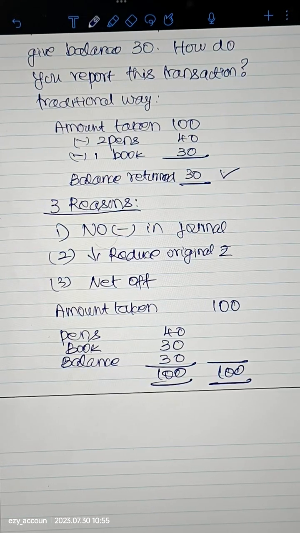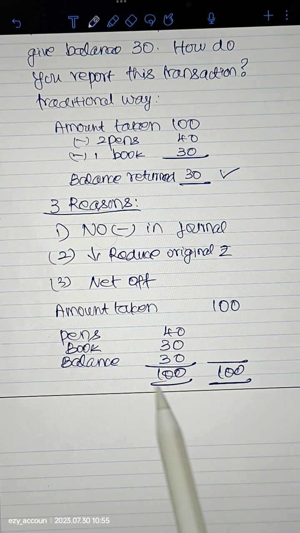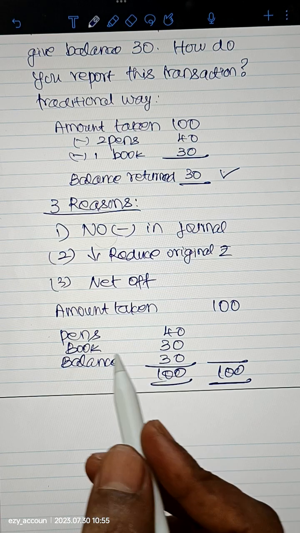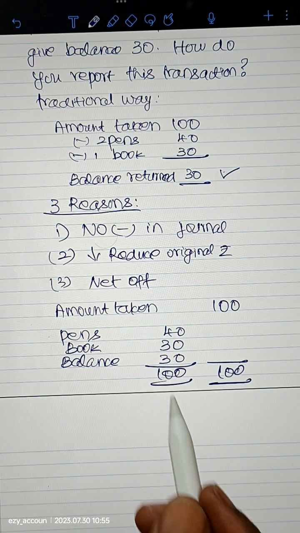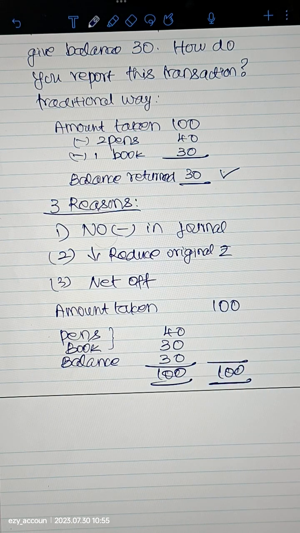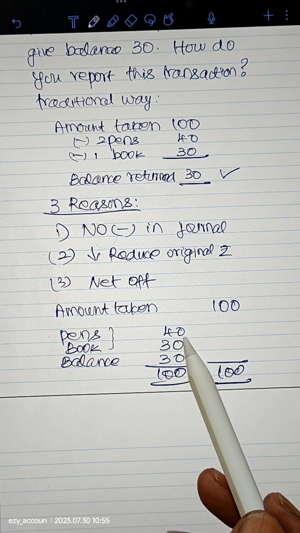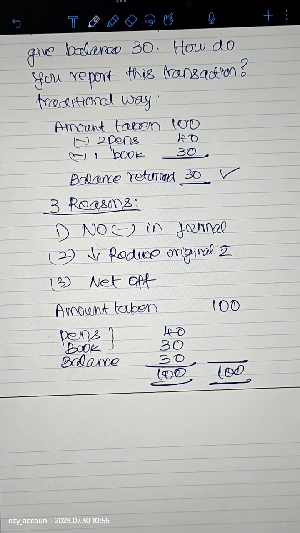Let us see the accounting way. How much amount taken? 100 rupees from your mother. You spent 40 for pen, 30 for book, and the balance is 30. These are the same information, but you can see here I am not reducing any number. On one side you are showing how much you have taken, 100 rupees. On another side you are showing how much you have spent and what is the balance left. And if you total up both sides, you get 100.